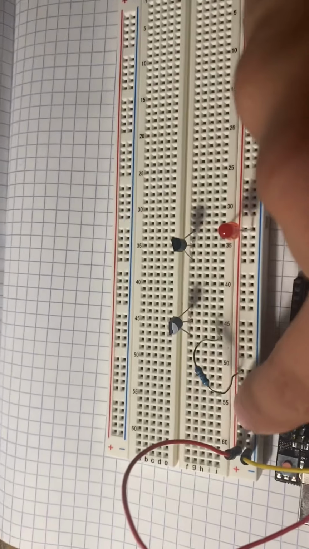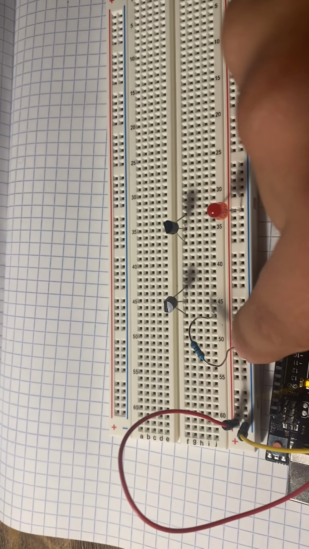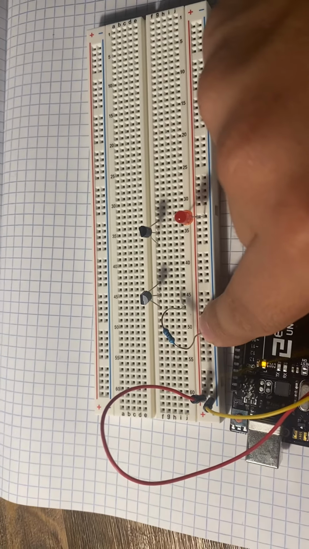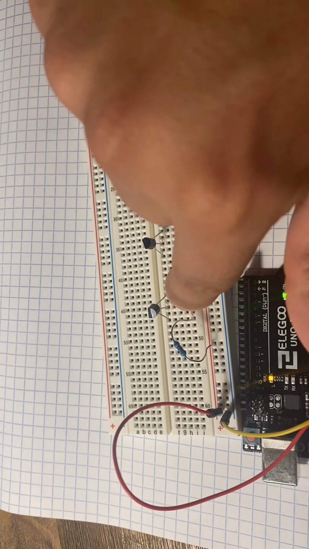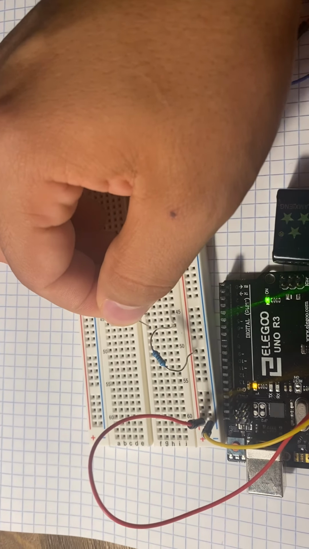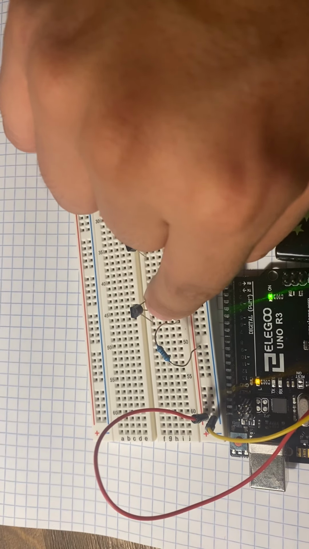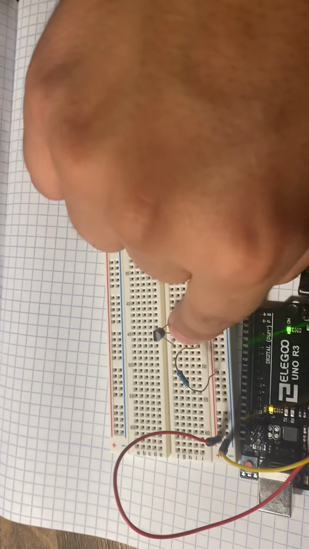Now let's look at the positive line. I have my 1 kilo ohm resistor connected on one end. And then on the other, I have connected onto the breadboard aligned with one of the components of my transistor. Now this component needs to be, that's right, the collector.